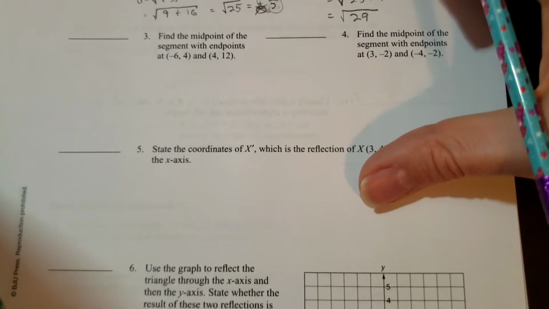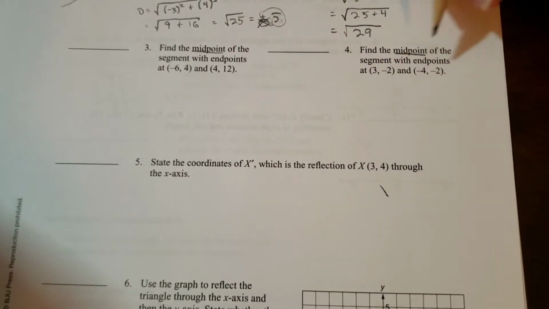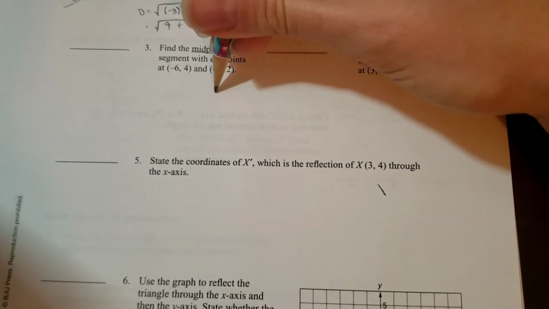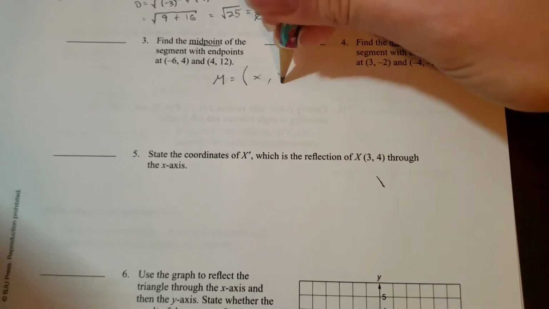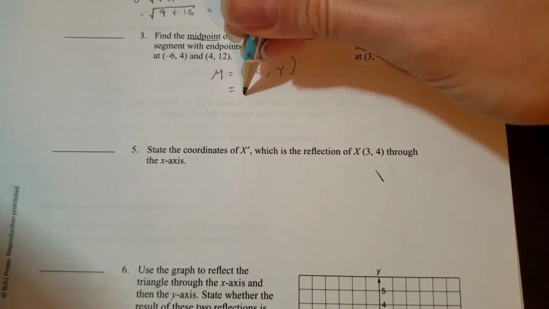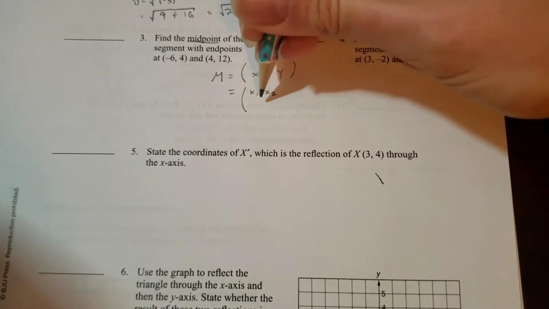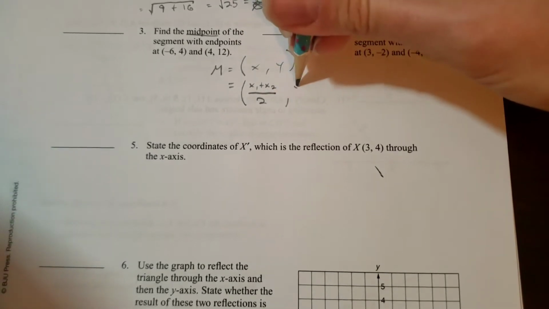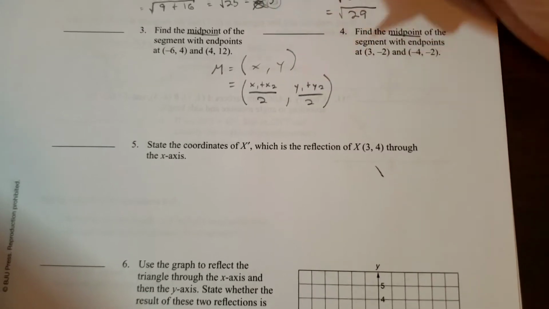All right, numbers 3 and 4. We are looking for the midpoint of segments with these separate endpoints. The midpoint formula, this is where we have an x value, comma, y, but our x value is going to be x1 plus x2 divided by 2, right? We're taking the average of these, comma, y1 plus y2 divided by 2. Okay.